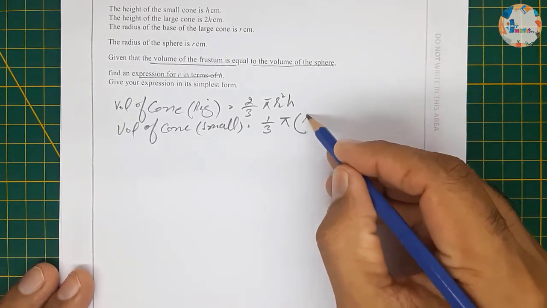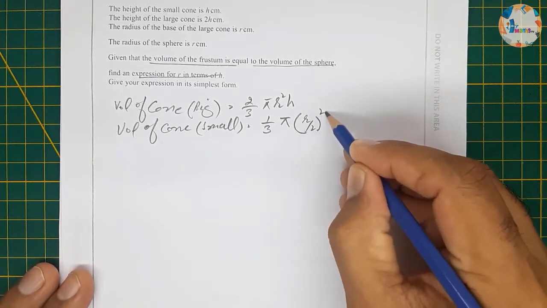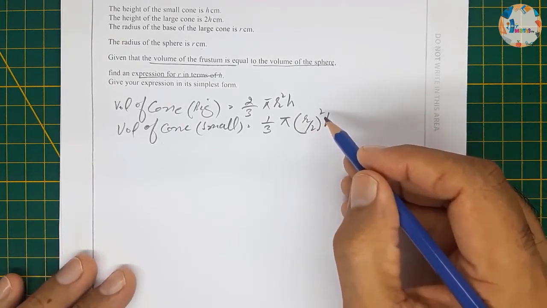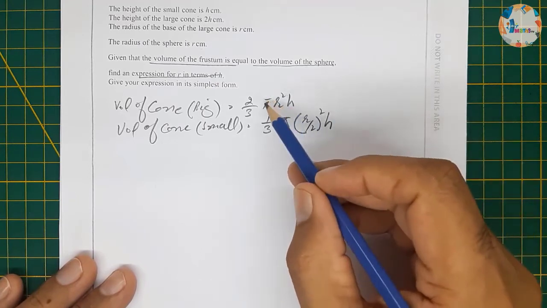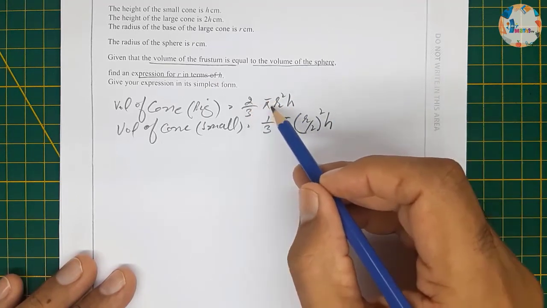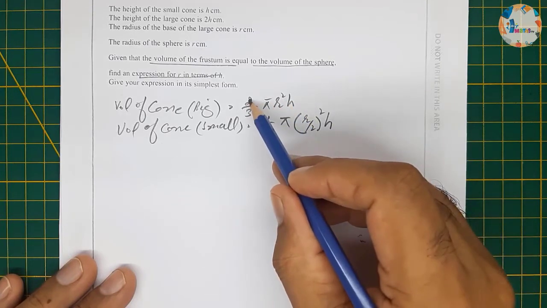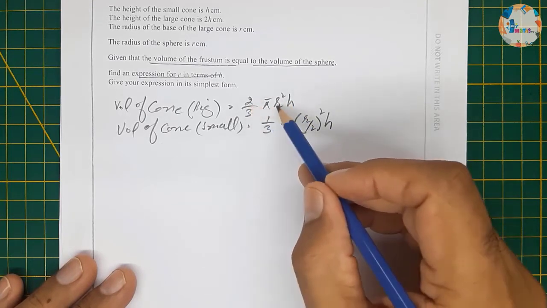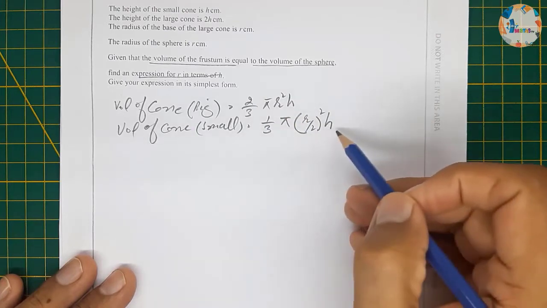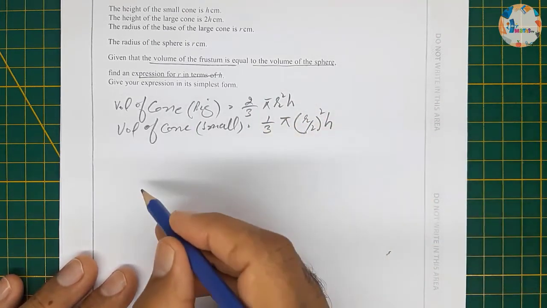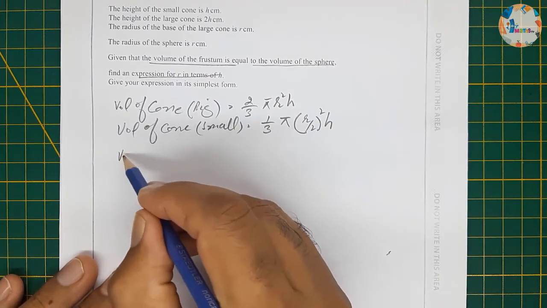So this will be r by 2. So we can write here r by 2 square into h. So this is basically cone will be 1 by 3 pi r square, and instead of h we will be taking 2h, and that 2 we have written over here. So it's 2 by 3 pi r square h, and volume of the smaller cone will be this one. Now volume of the frustum will be what?